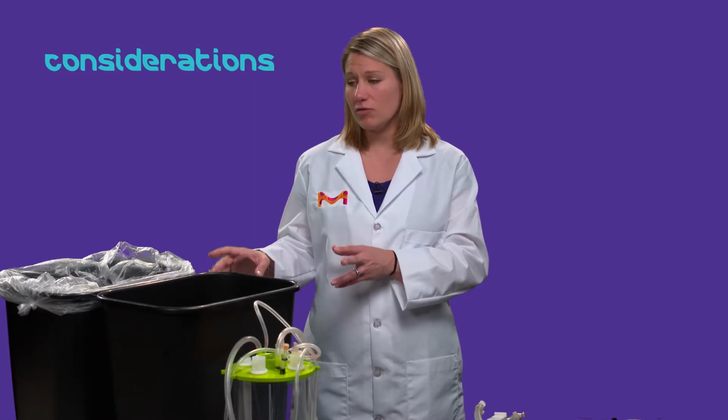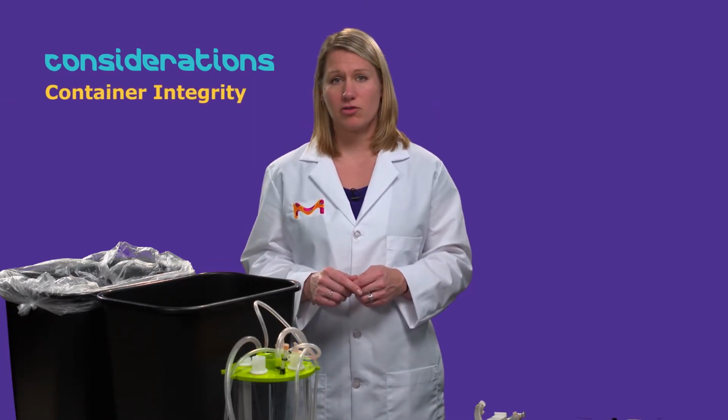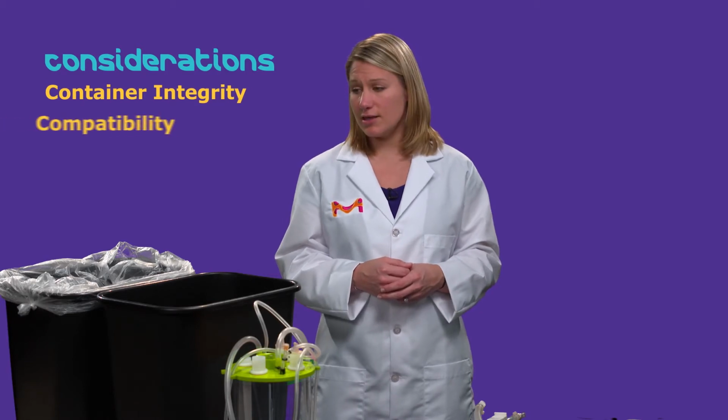So using the example of the garbage can, right? One of the biggest things is container integrity. There's a lot of precautions that need to be taken with single use to make sure that you're not introducing risk of putting a hole in the bag or piercing the bag. You don't want to introduce bioburden into your process, and you also don't want to lose any of your valuable product. Secondly is compatibility. You need to make sure that whatever you're putting inside the bag is compatible with the plastic and the extractables and leachables that may come out of that plastic. So you want to make sure there's no adverse impact to your solution inside that bag.